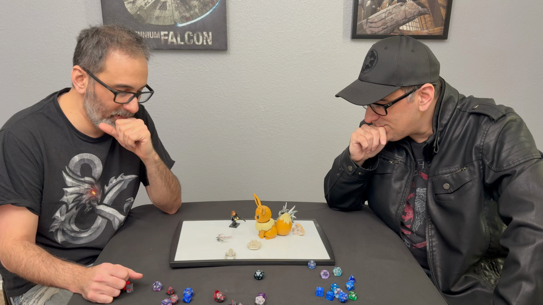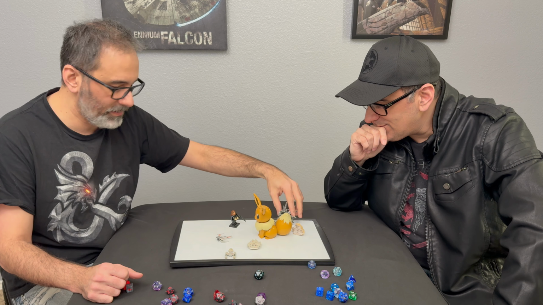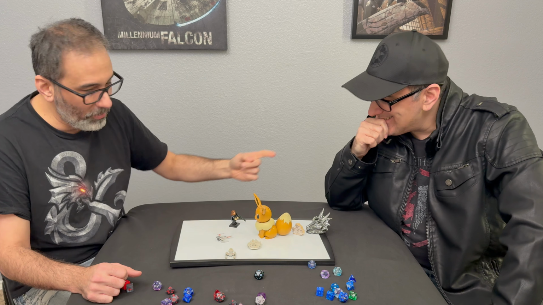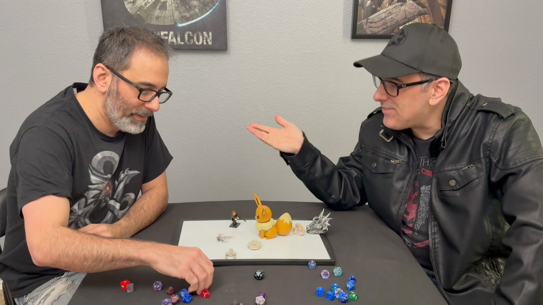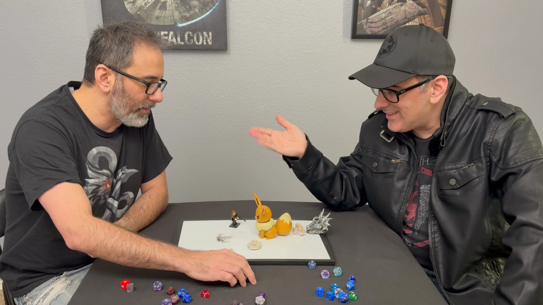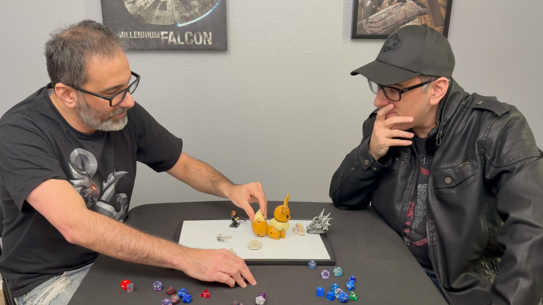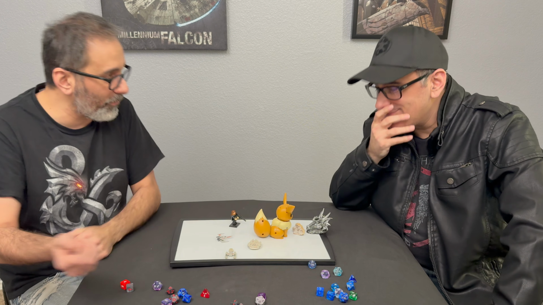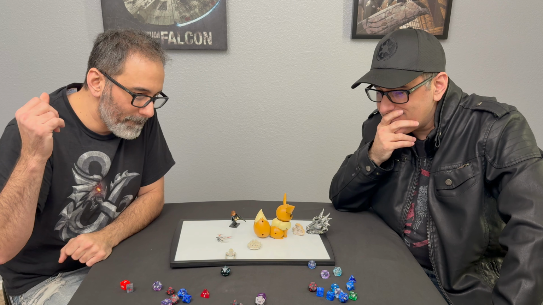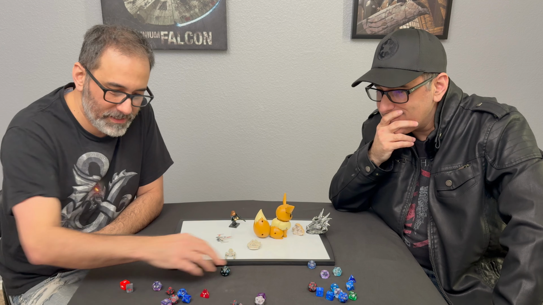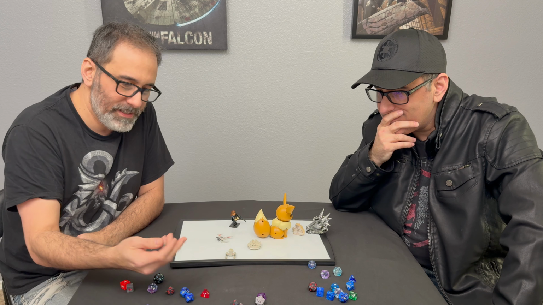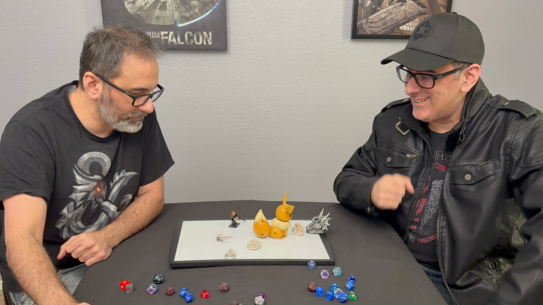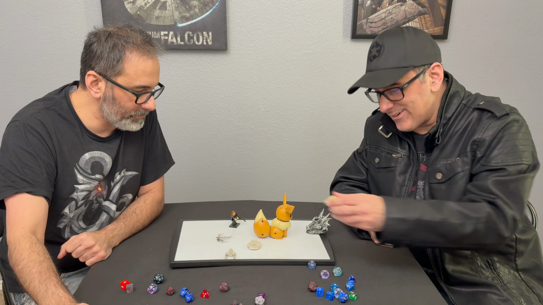Let's see here. I am now going to move my dragon head behind your rock, and now I will have advantage as well. Eevee's not facing me. What are you talking about? Eevee's facing away. Okay, Eevee's going to turn around and face your rock. My dragon and Eevee flank your rock. That's what you get for flanking me. 15, that's a hit. And that's going to be a D12. 11 damage to your rock. Rock's dead. Down goes rock.